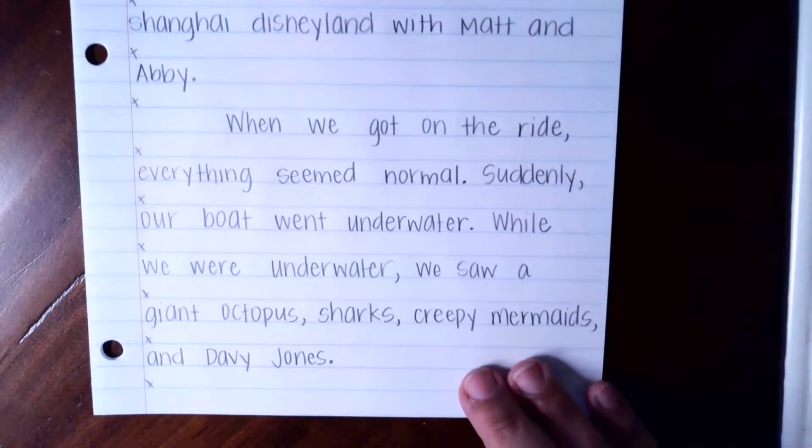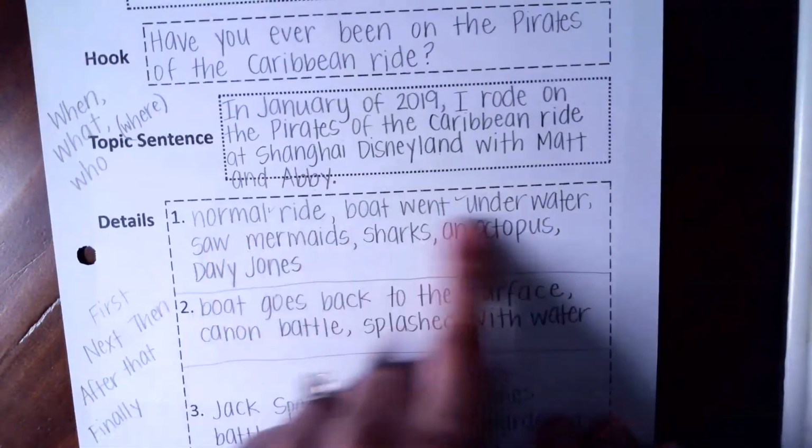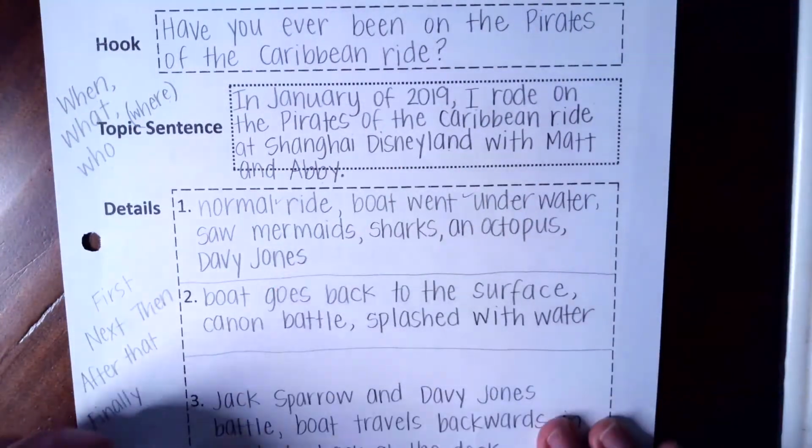Okay, so we saw all that stuff while we were under. So like I said, 3 sentences for this one detail, okay?